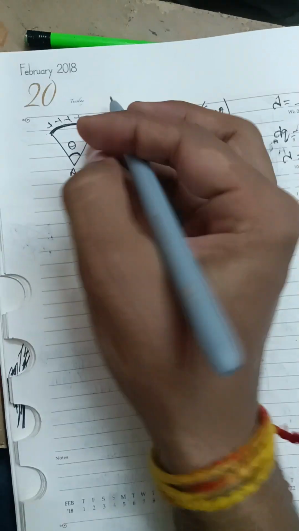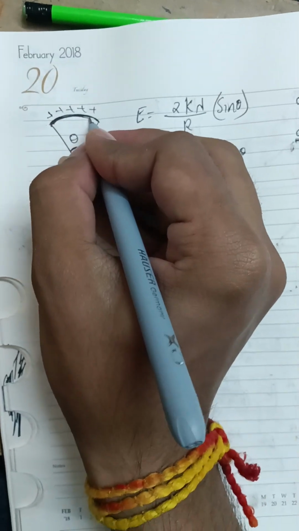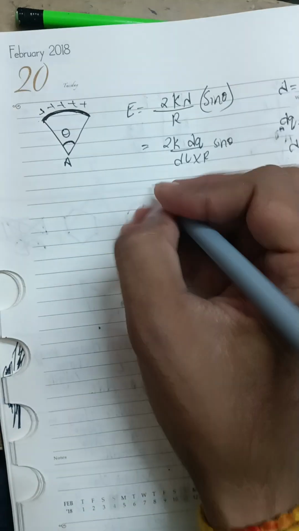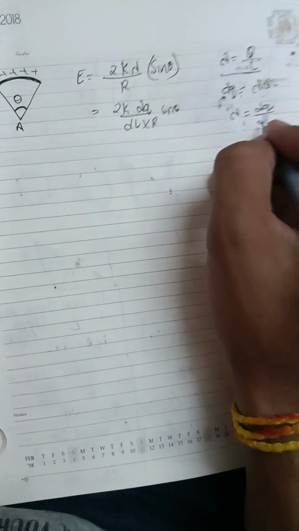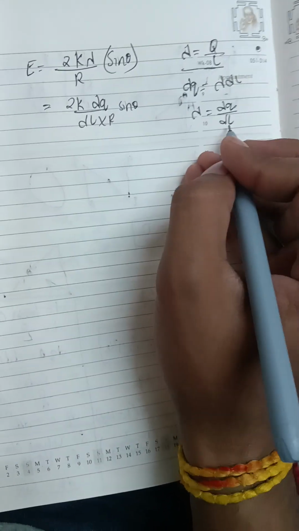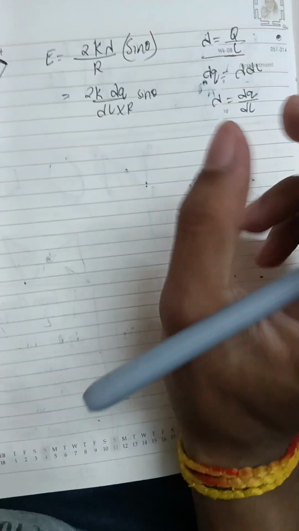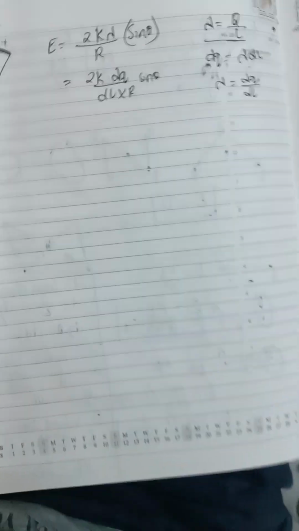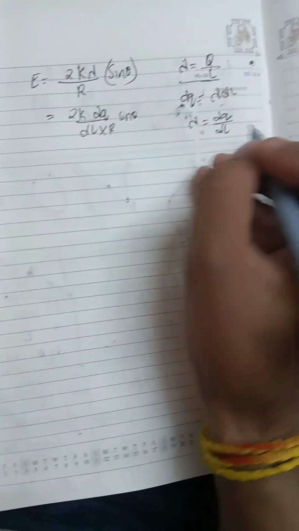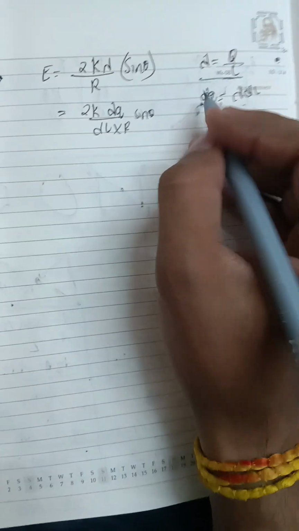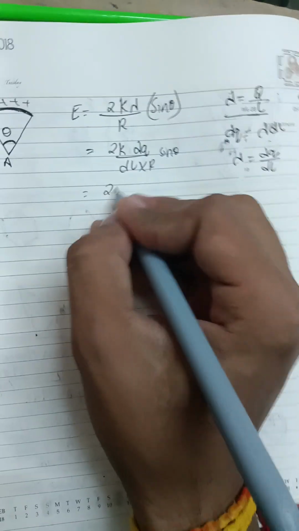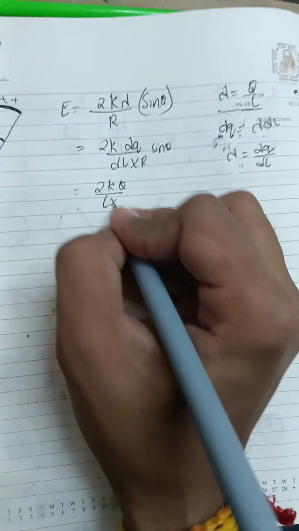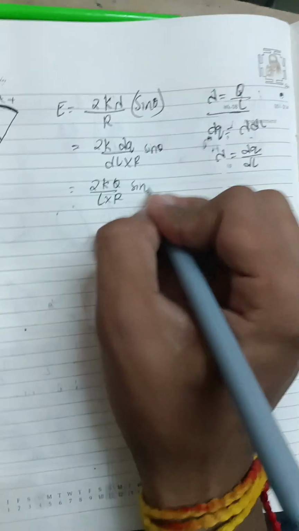Now we know that the ring is uniform, like everywhere it's the same thickness and material, so we can substitute this value instead. When do we substitute this? When it is non-uniform, somewhere big, somewhere small. But if it is the same everywhere, then you can use this. This would be 2k q by l into r sin theta.